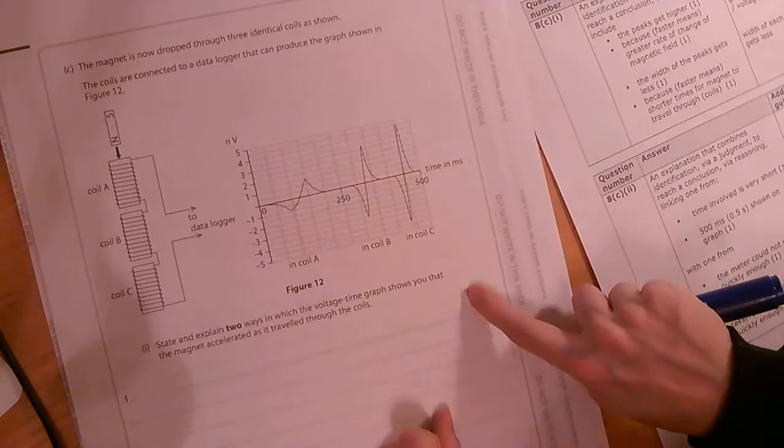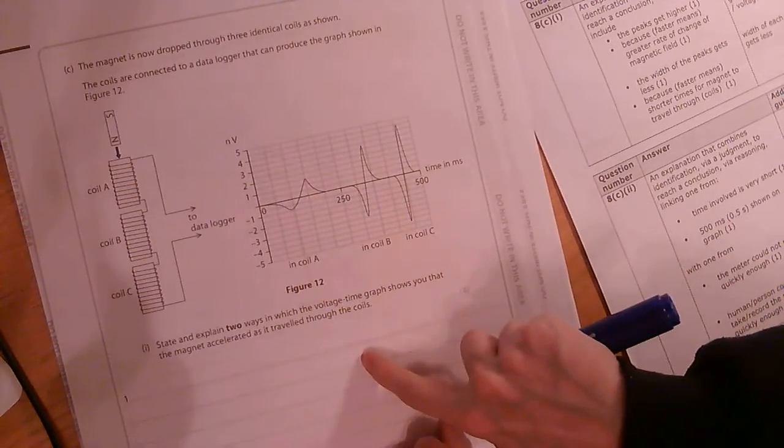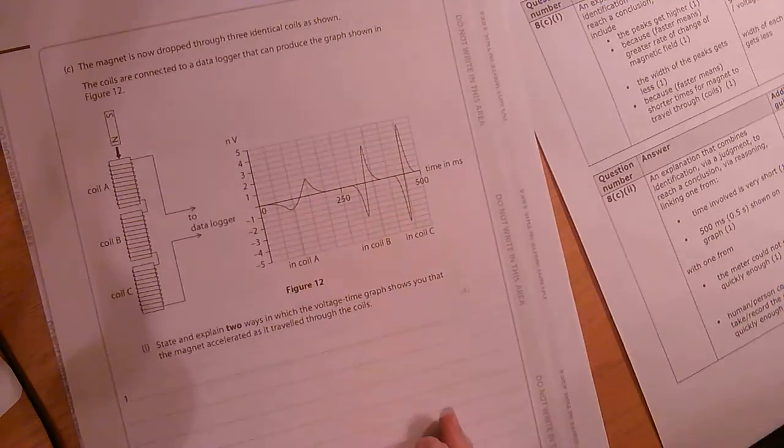So you were looking at a 4 marker here. We're looking at state and explain for 2 different things. You can say the peaks get higher, 1 mark, because we've got a greater rate of change in the magnetic field, 2nd mark. The width of the peaks get less, 1 mark, because the faster the magnet means that we've got a shorter time for the magnet to travel through the coil, 2nd mark. So that's 4 in total.